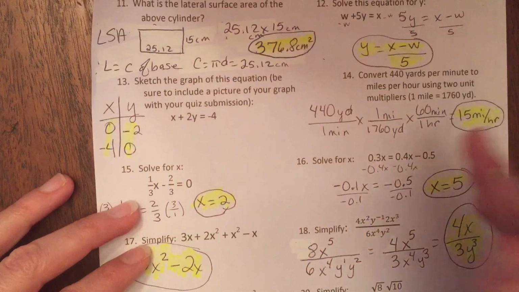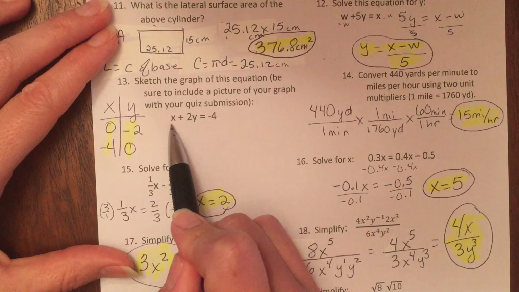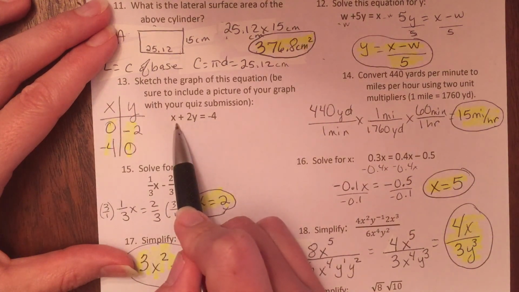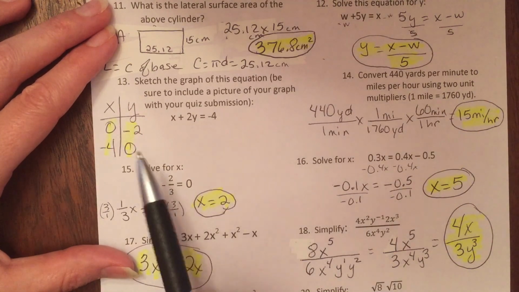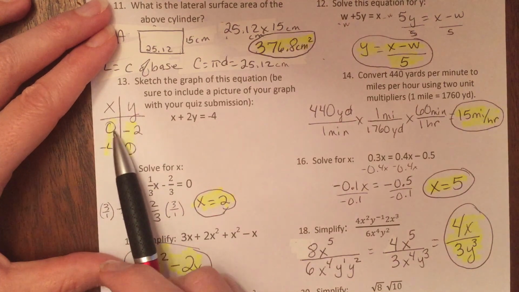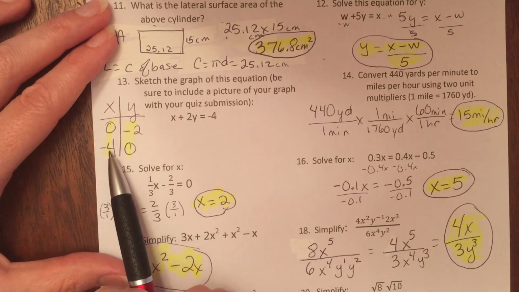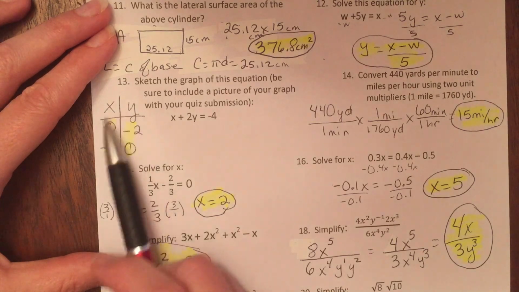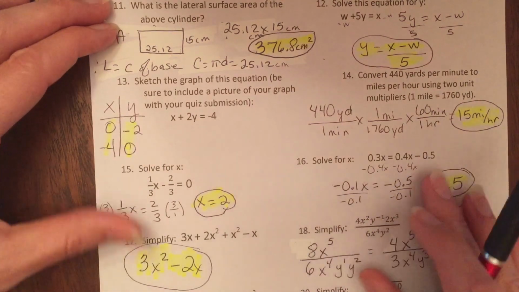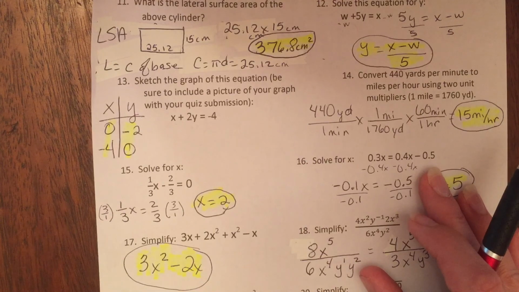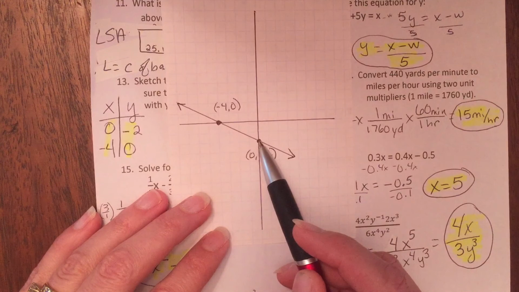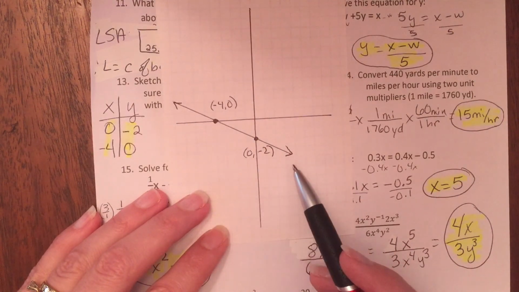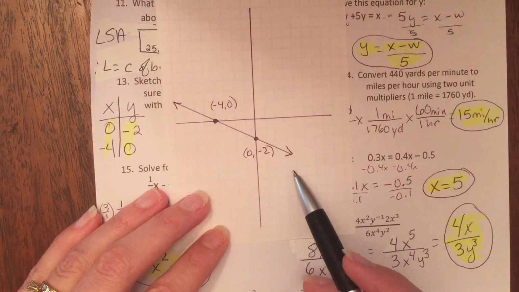Number 13 is our graphing question. So they give us this equation. Now this one is not in slope-intercept form. That would be y equals everything else. This one is in standard form. So the easiest way to graph would be to use our intercepts. What is y when x is 0? What is x when y is 0? So this was my xy chart using my intercepts. Then I graph my points. 0, negative 2 is here. Negative 4, 0 is here. I draw the graph of my line.